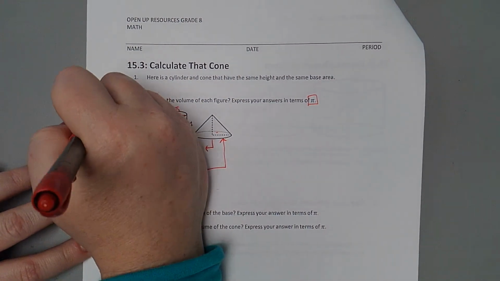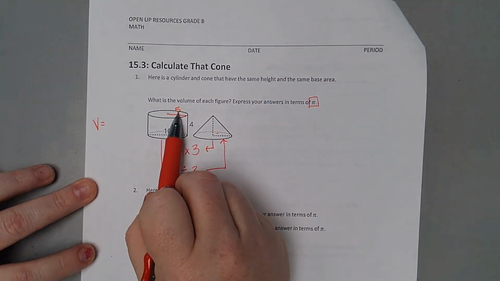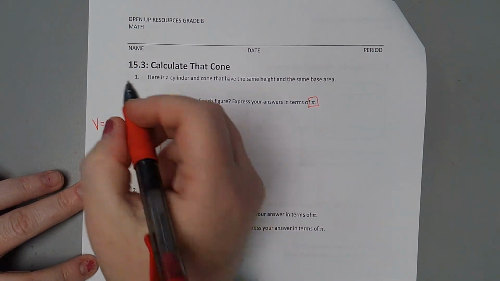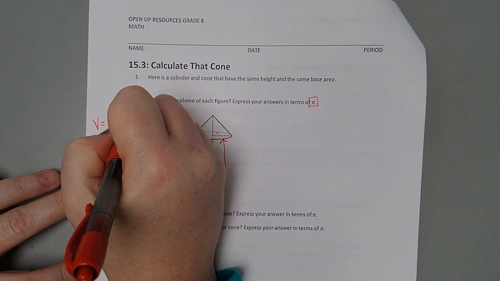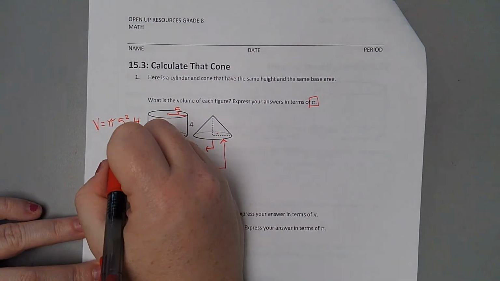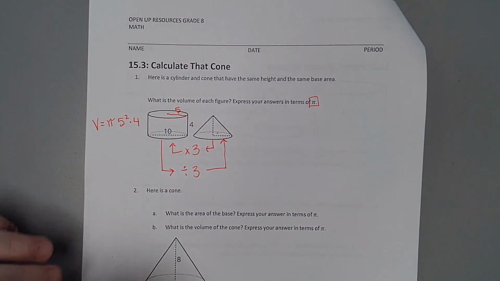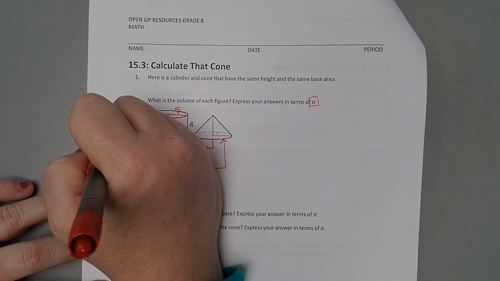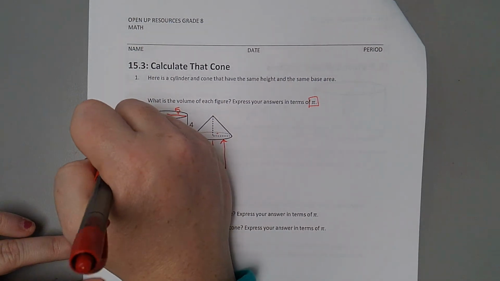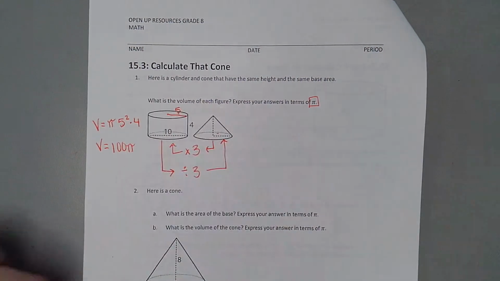So we have volume equals pi, which we're going to leave alone, r squared, so 5 squared, times my height of 4. Well, 5 squared is 25. 25 times 4 is 100. So the volume, and when you leave something in terms of pi, you leave pi at the end, would be 100 pi.